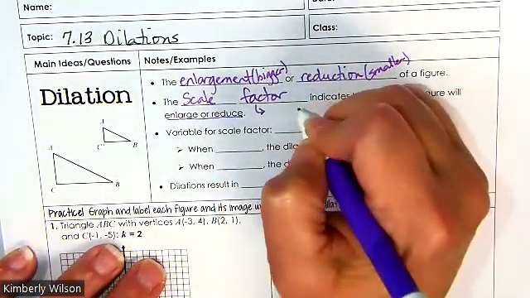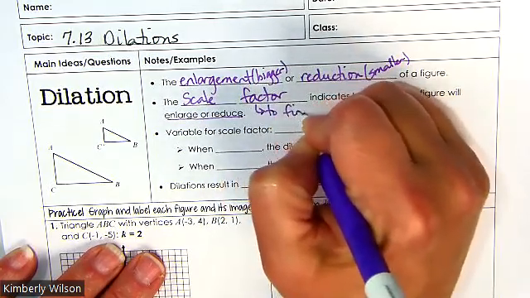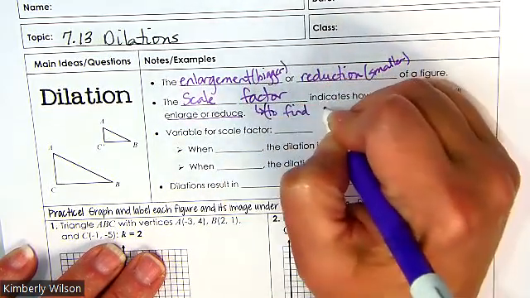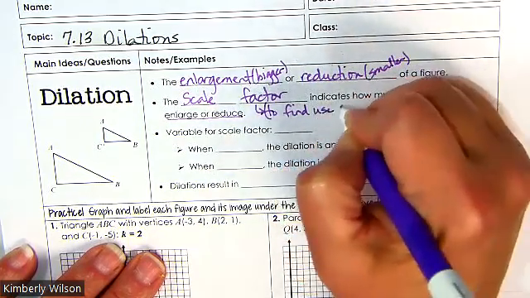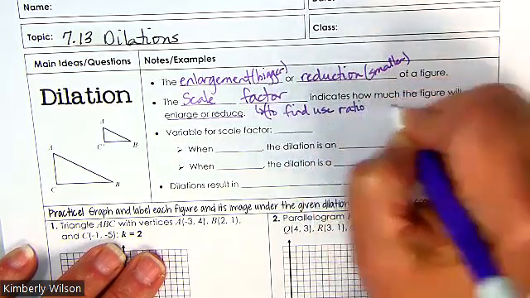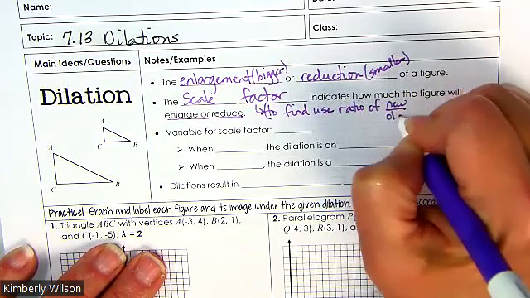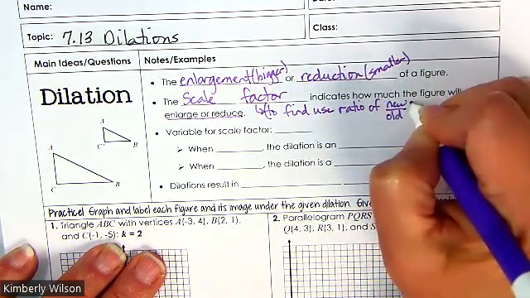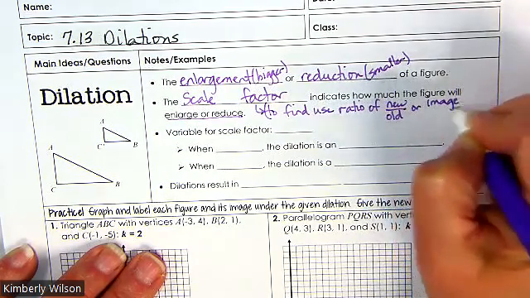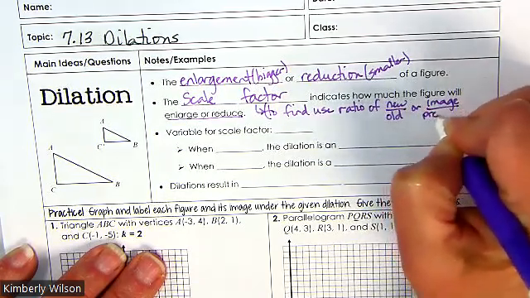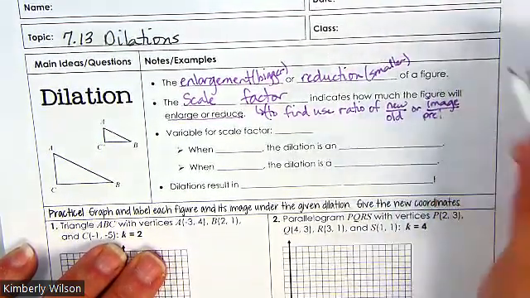To find the scale factor, use the ratio of new over the old, or it's the new image or image over pre-image. It's got a dash in there.